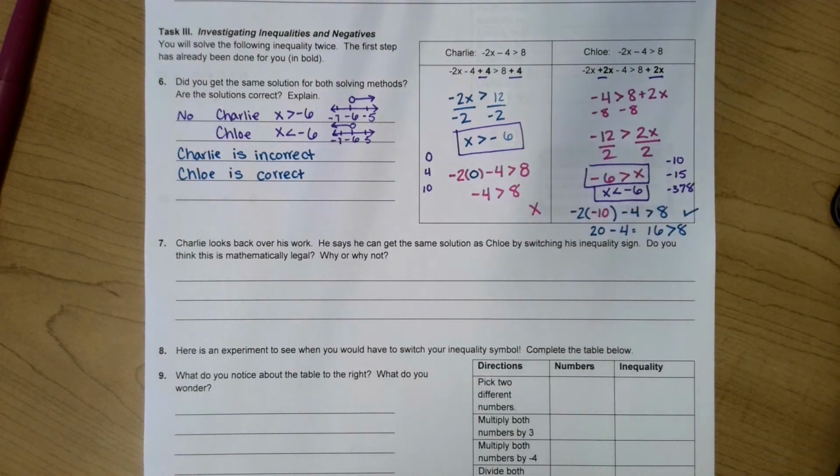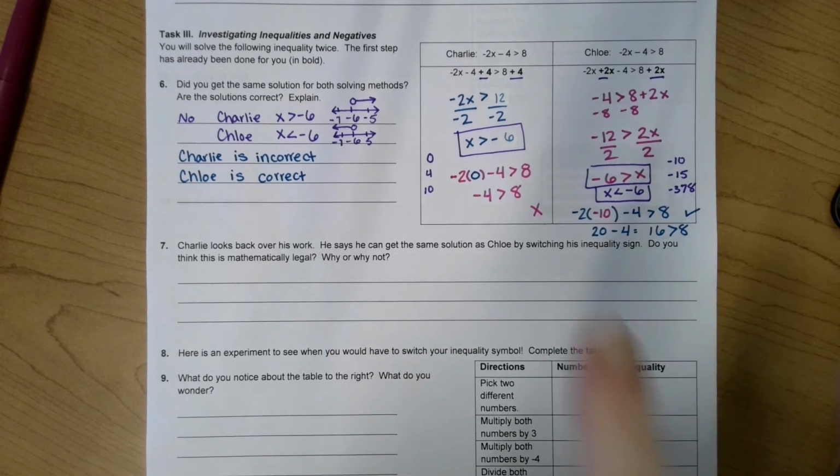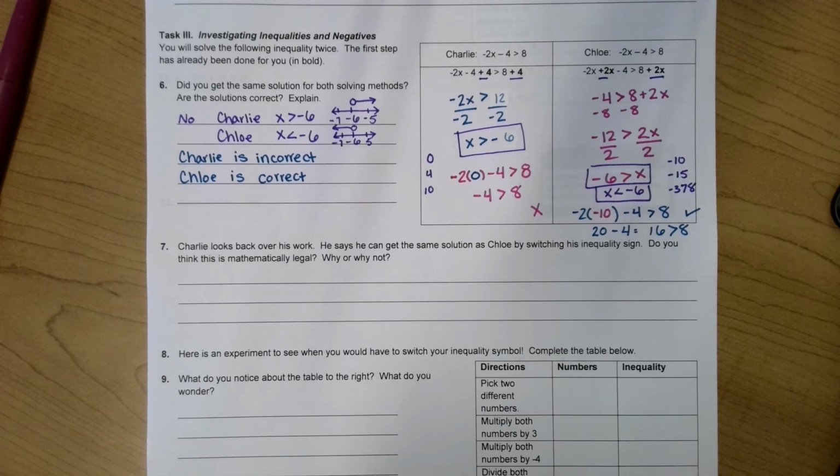The only difference is the inequality symbol, and what order we added in. So all our steps are correct. So why is it that one solution is incorrect and one is correct? So can Charlie just flip his sign? I'm going to give you a few minutes to ponder this. So go ahead and answer the question.